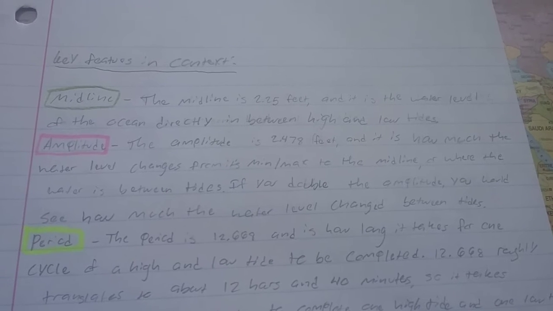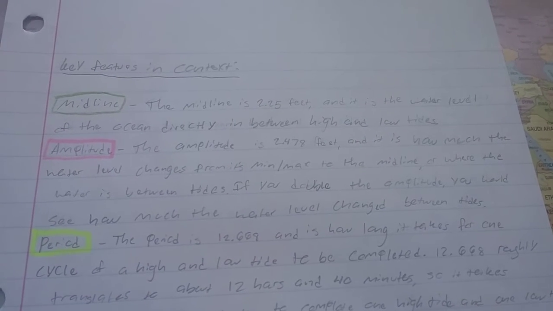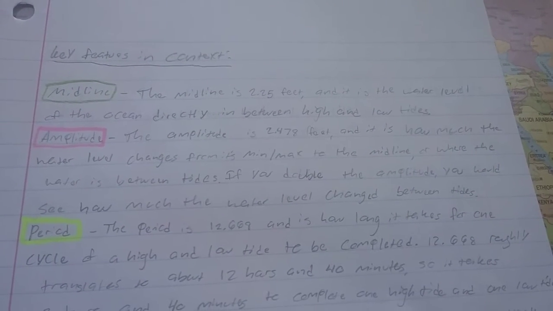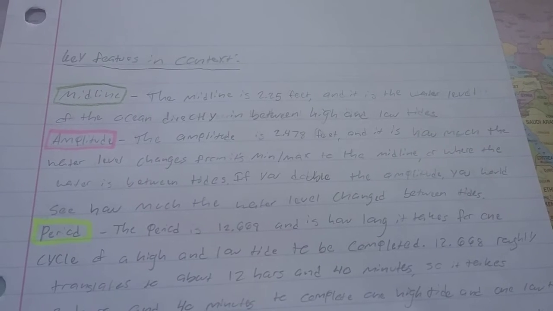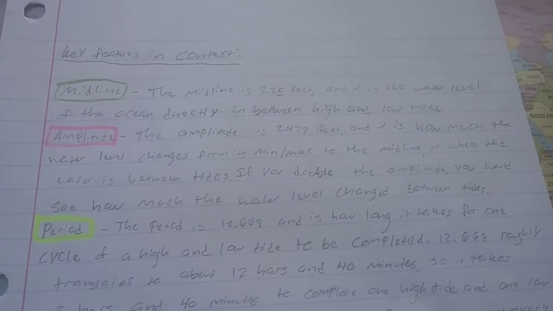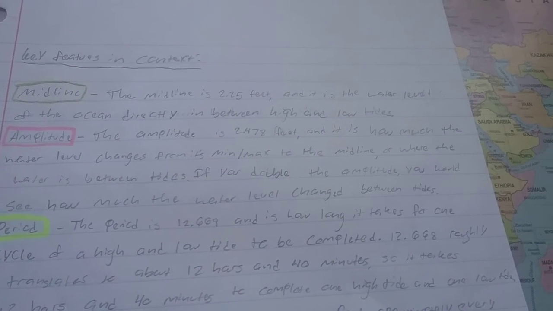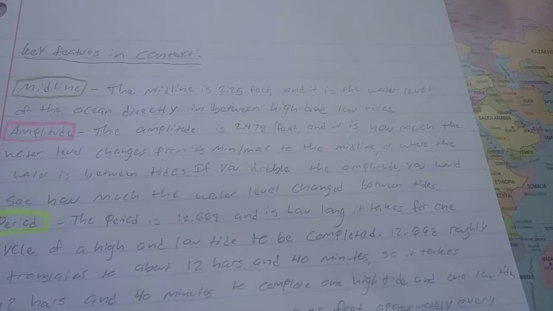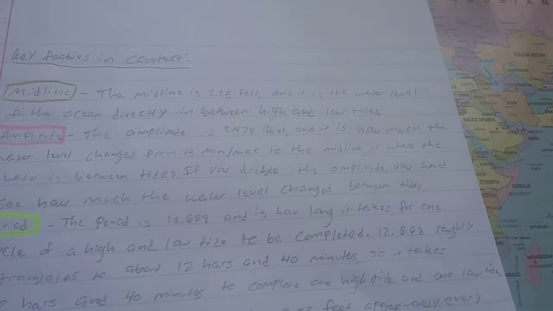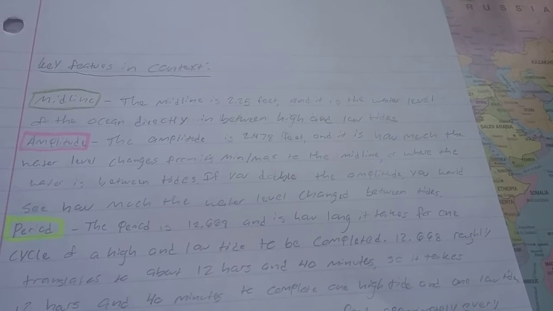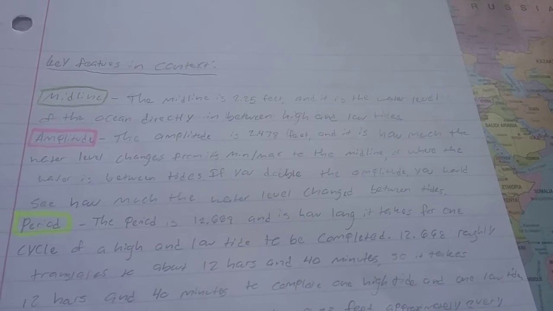So I discovered that the midline is 2.25 feet, and that's going to be the water level of the ocean directly in between high and low tides. The amplitude is 2.478 feet, and it is how much the water level changes from its min or max to the midline, or where the water is between tides. If you double the amplitude, you would see how much the water level changed between tides as a whole.